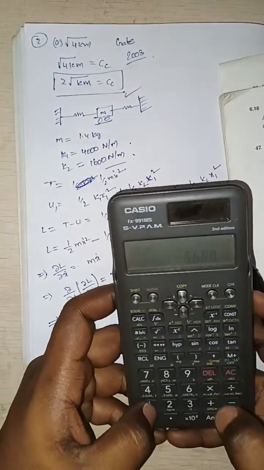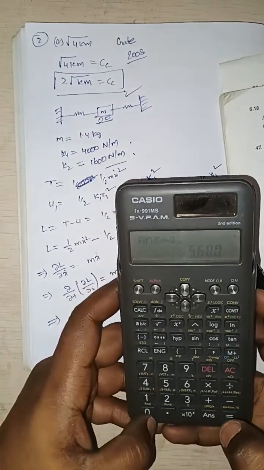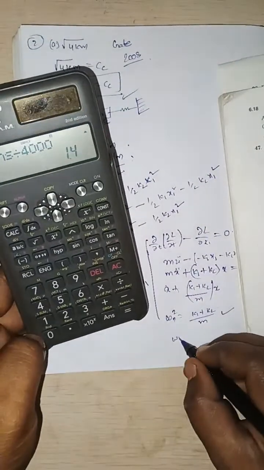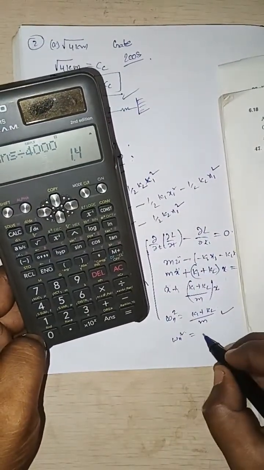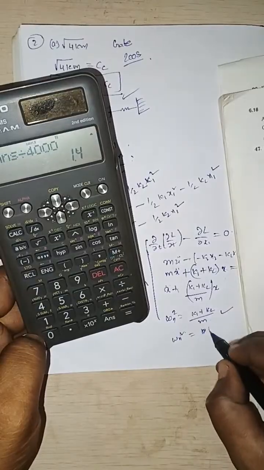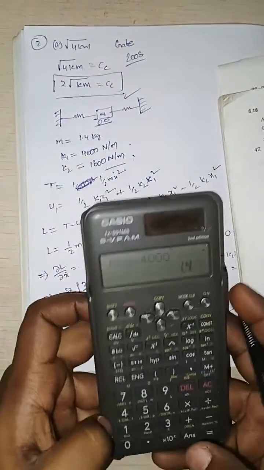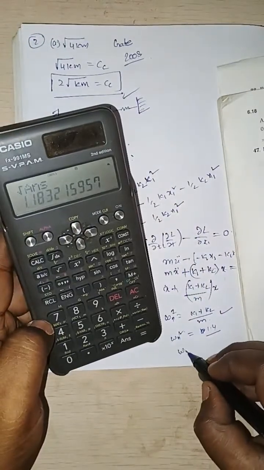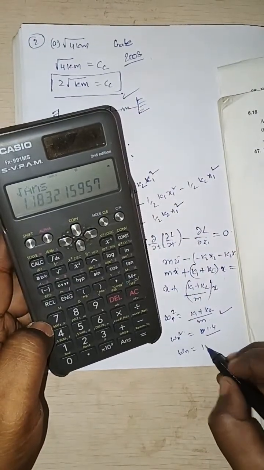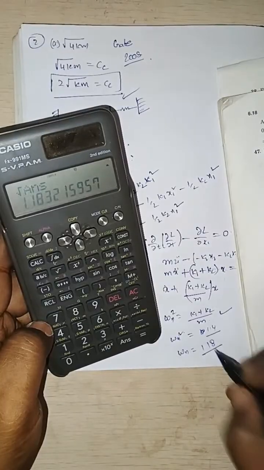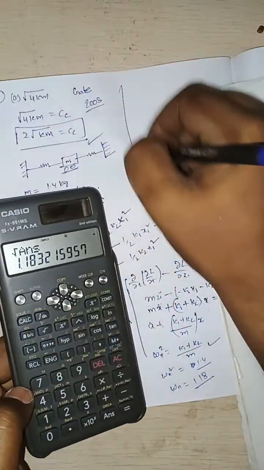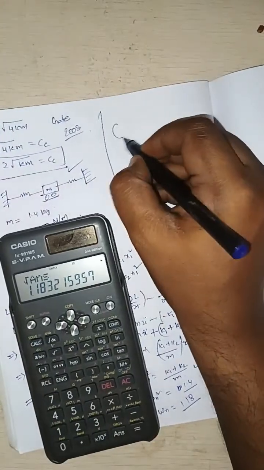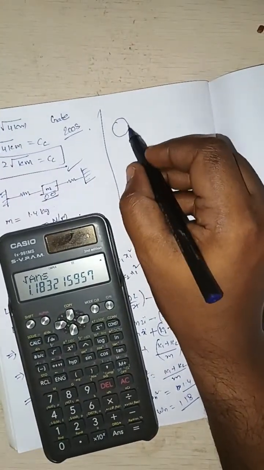Okay, 56 answer divided by 4,000 is 1.4. Omega n square is equal to 1.4. Square root of 1.4 is omega n is equal to 1.18.